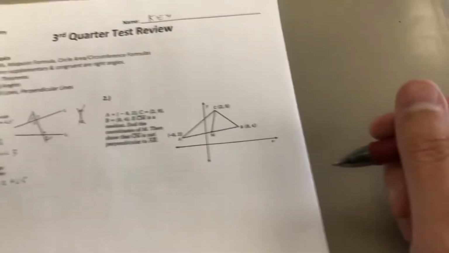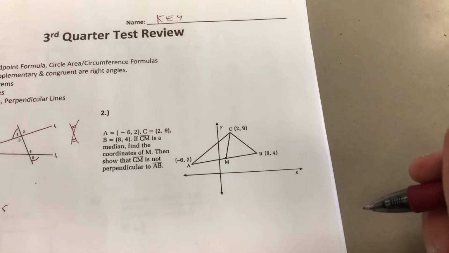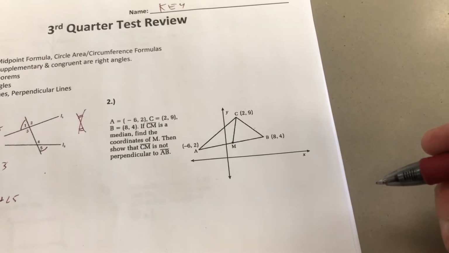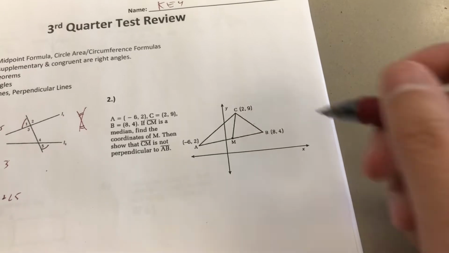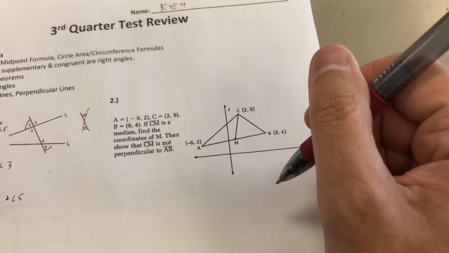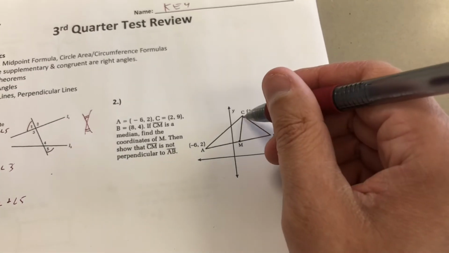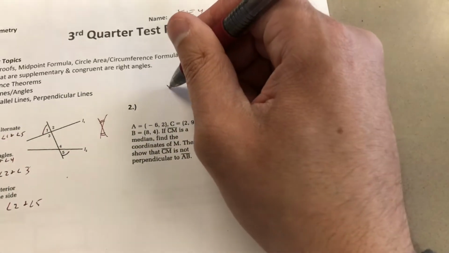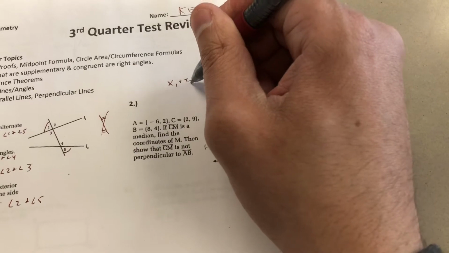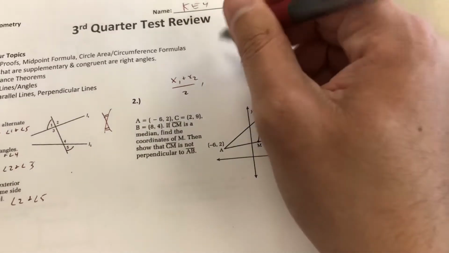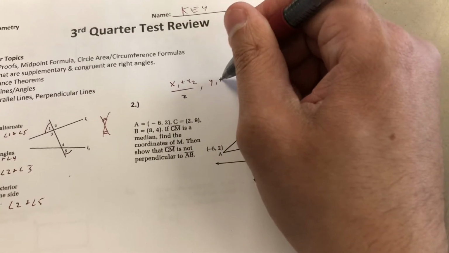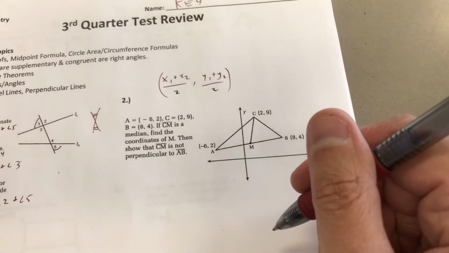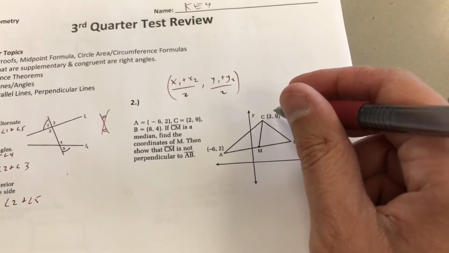All right. Second example here. So they give us some coordinates of some points. They want us to find the coordinates of point M, and then they want us to show that CM is not perpendicular to AB. So a couple things happening here. Remember that a median goes to the midpoint of a side. So you can find the midpoint of a segment by averaging the two x coordinates, so add them together, divide by 2, and averaging the two y coordinates, add them together and divide by 2, and that would give you the coordinates of the midpoint.